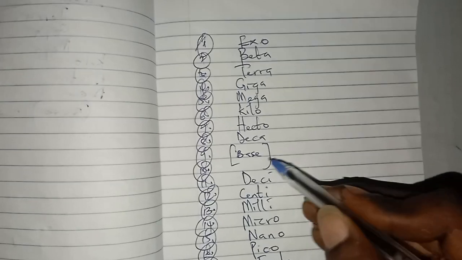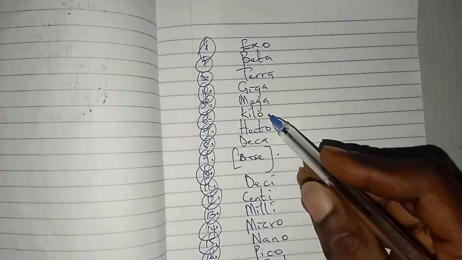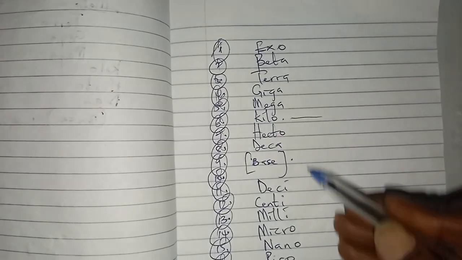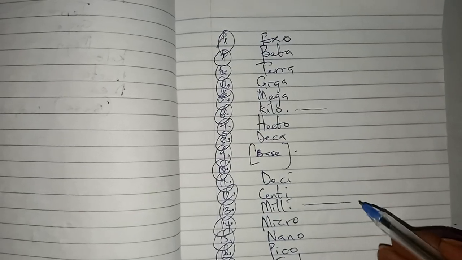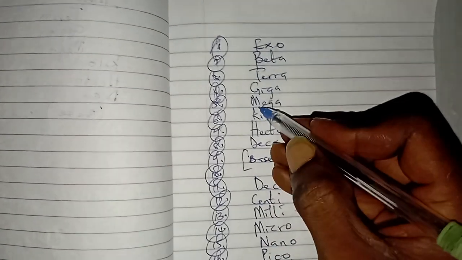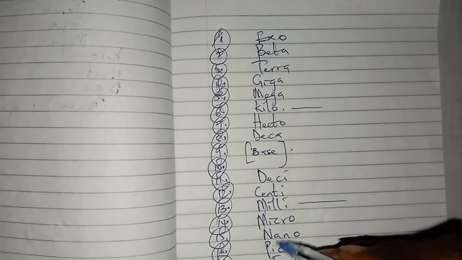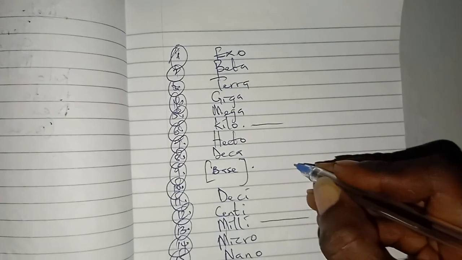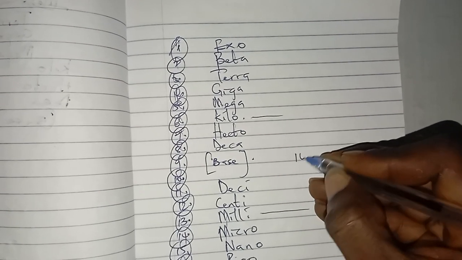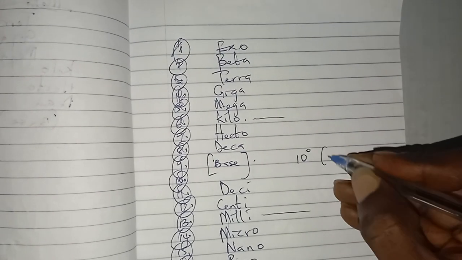So I normally use the base. Once I get to kilo, I notice that after kilo, and once I get to milli, M and M starts the up and the down. So I start coming down from micro, and what you need to note is that the base is the same as saying 10 raised to power 0, which is the same as 1.